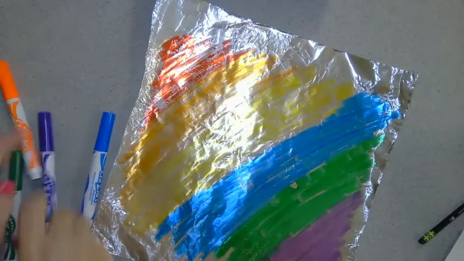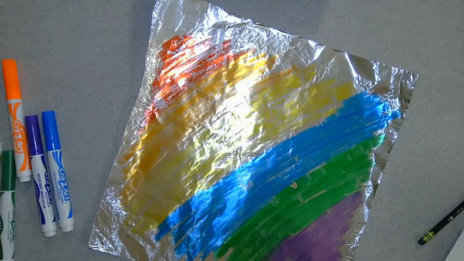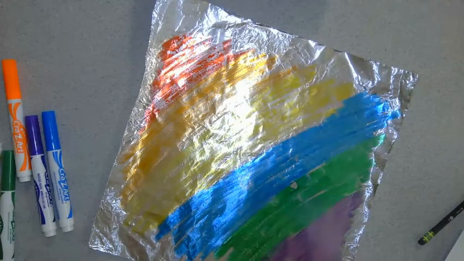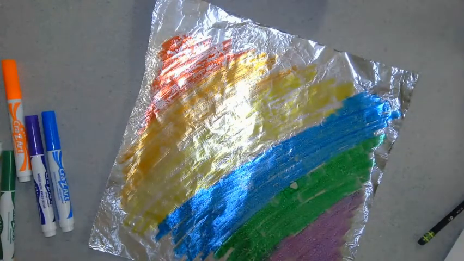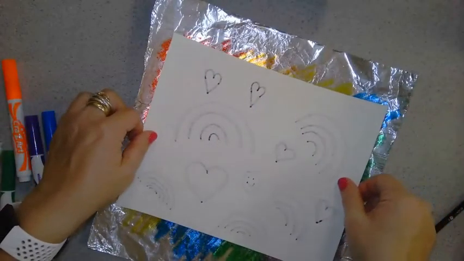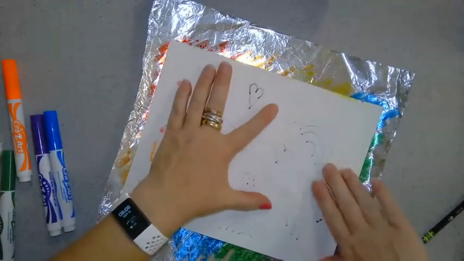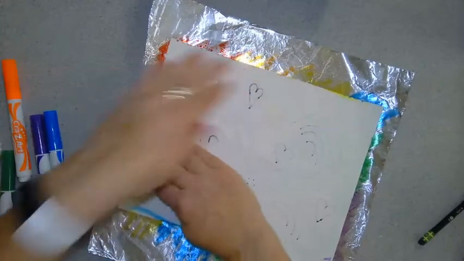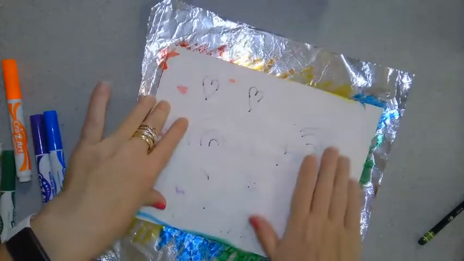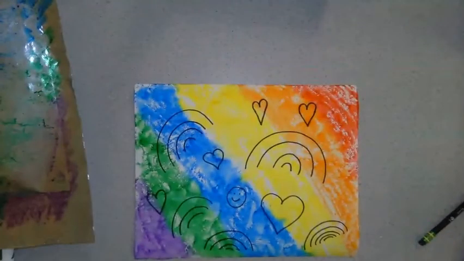Okay, the next thing we're going to do is we're going to use our spray bottle, and we don't want to hold it too close. We want to hold it up high, and we just want to get a little bit of water on the whole thing. Then we take our paper and turn it upside down, lay it on top, and smooth it out. Oh, your fingers might get a little bit dirty with this one. And then peel it off, and look what we get.